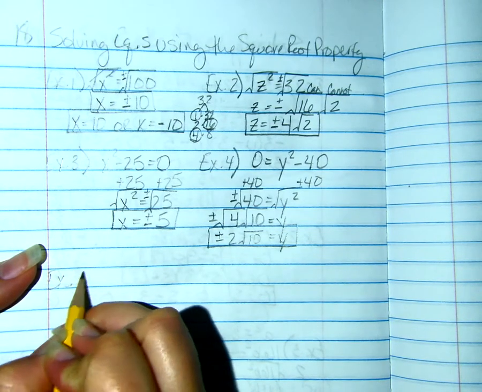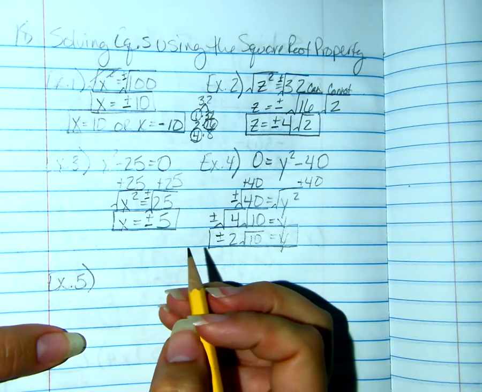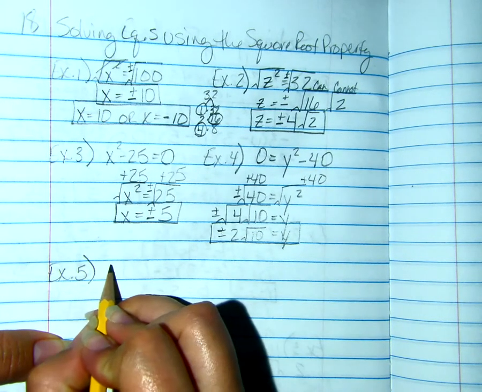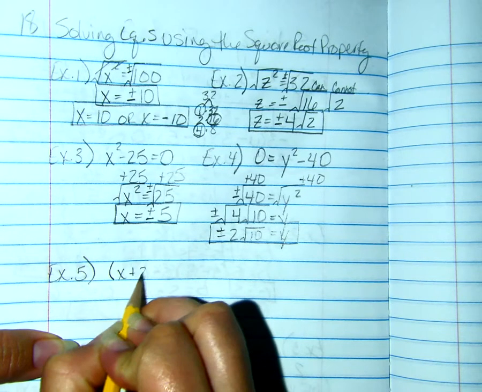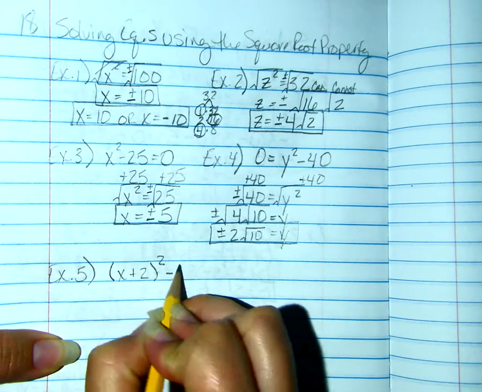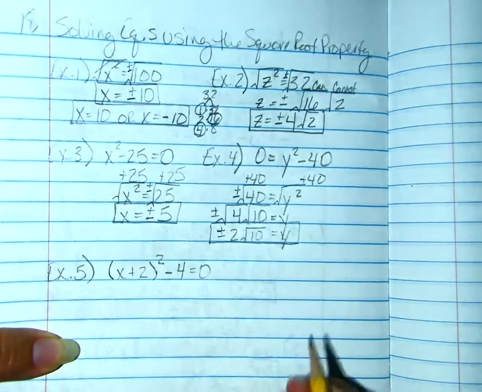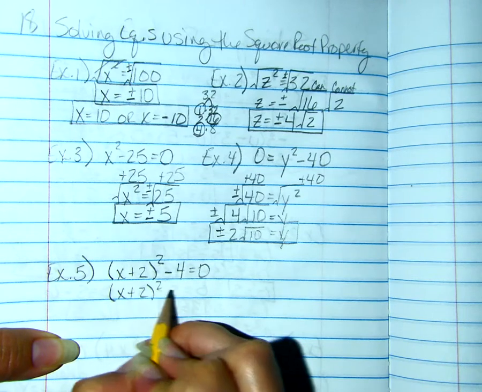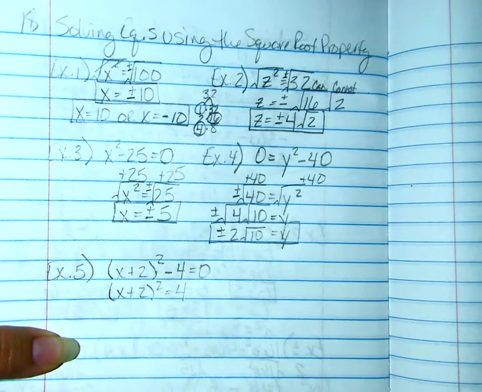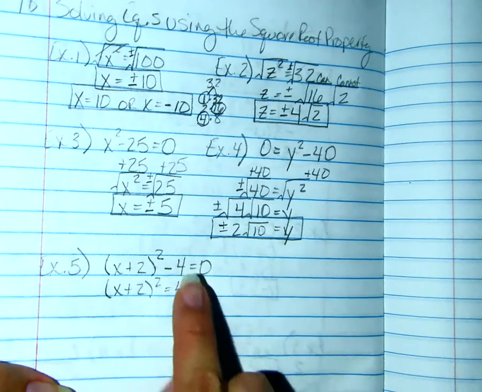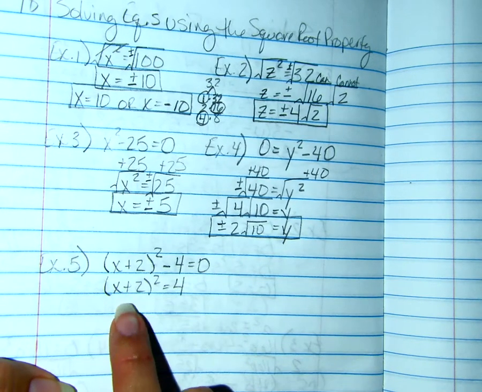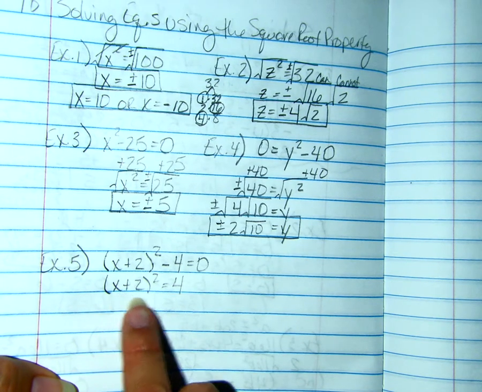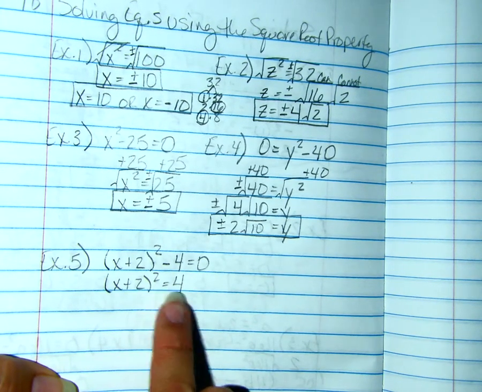Okay, let's do another special case, a perfect square. If you were to complete the square in an equation, and you ended up with an answer like this, x plus 2 squared minus 4 equals 0. Sometimes it would already look like this, x plus 2 squared equals 4, depending on how you completed the square and which method you were taught. Most of our problems will start out like this. If I've completed the square in my quadratic, which you don't know what that means yet, we'll talk about it later, then you would end up with a binomial squared equals another number.